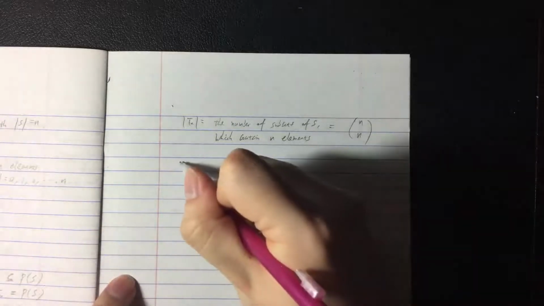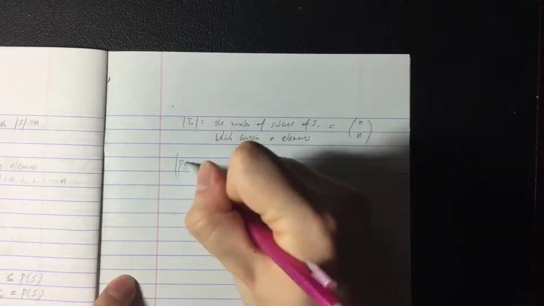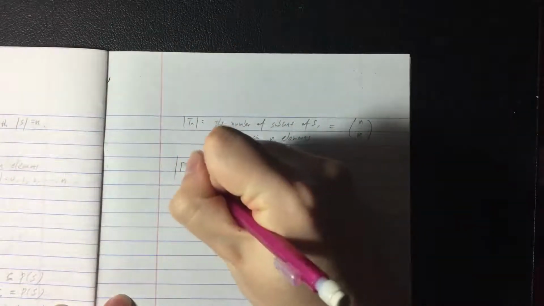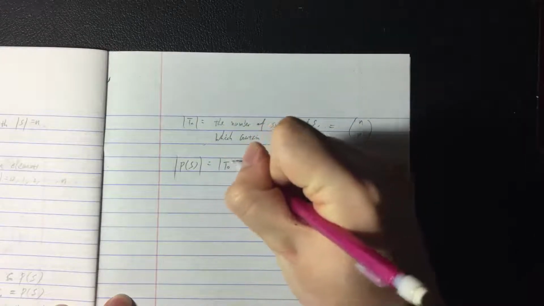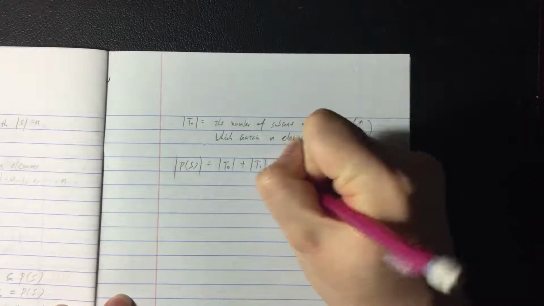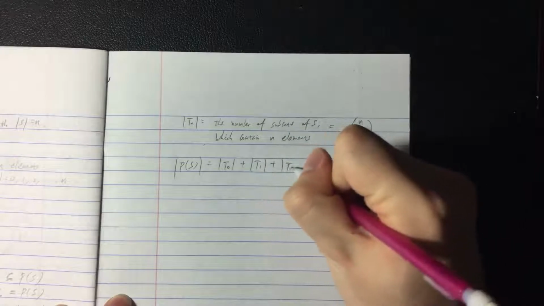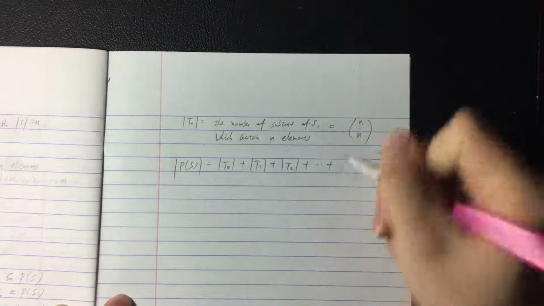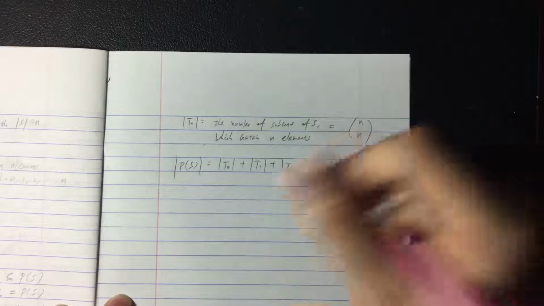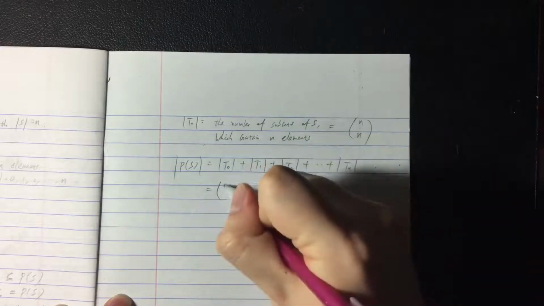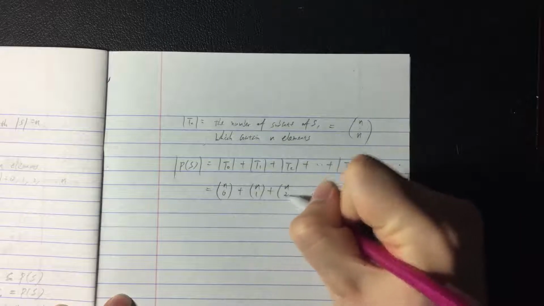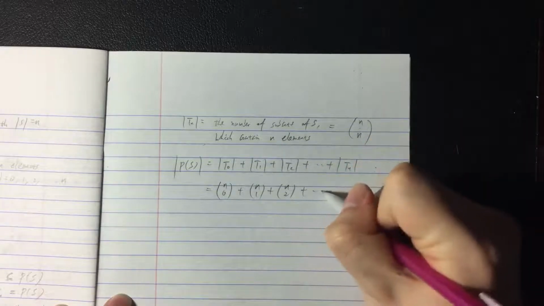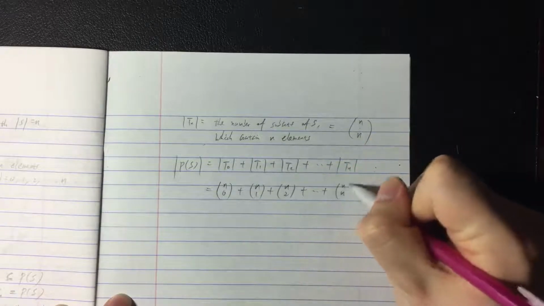So the cardinality of the power set of S is the cardinality of T0 plus the cardinality of T1 plus the cardinality of T2 plus the cardinality of Tn, which is n choose 0 plus n choose 1 plus n choose 2 plus n choose n.